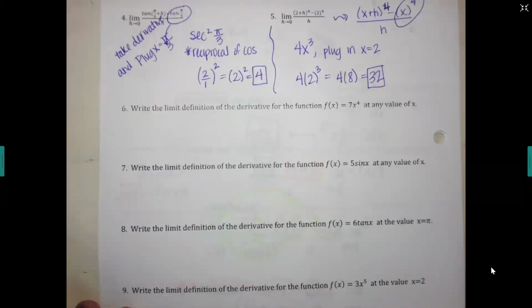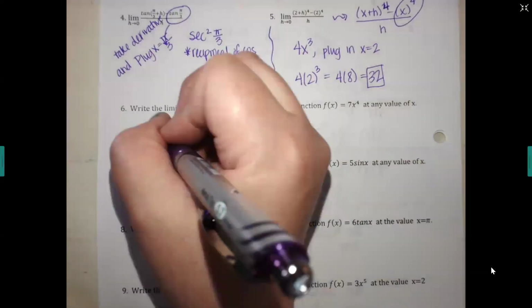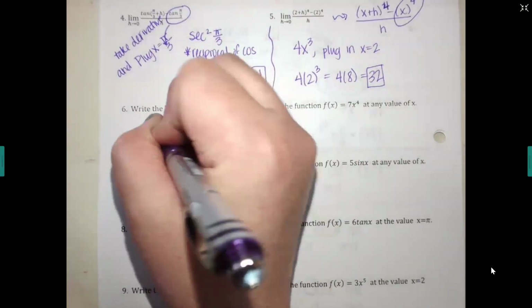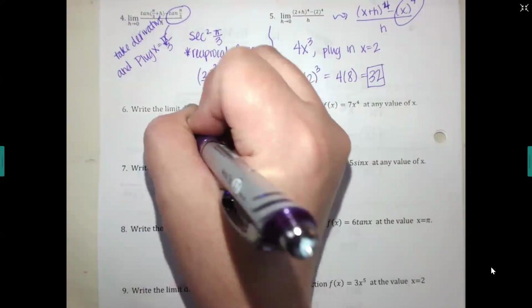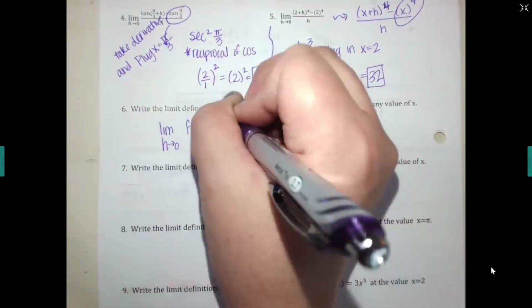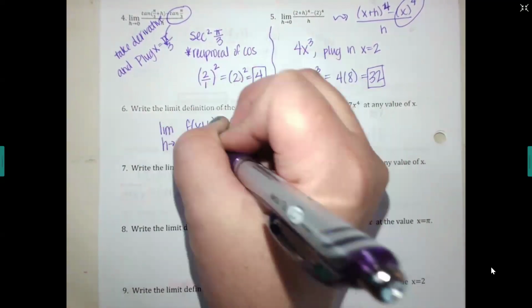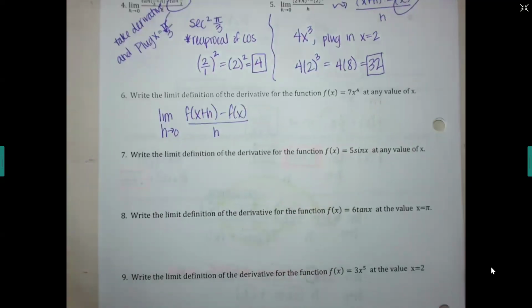All right. So a little bit of your homework is that. And then the other thing your homework asks you to do is to start with the equation and type out the limit. So this is not horrible. You can do it, but let's practice. Write your definition one more time so that you have it. Limit, h approaches 0, f of x plus h minus f of x over h.